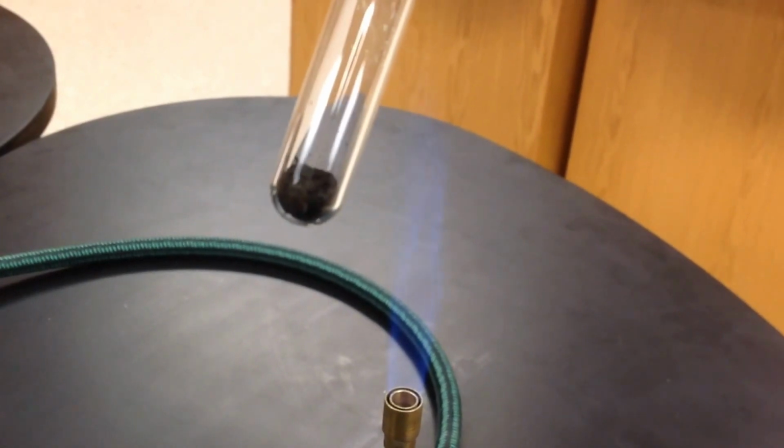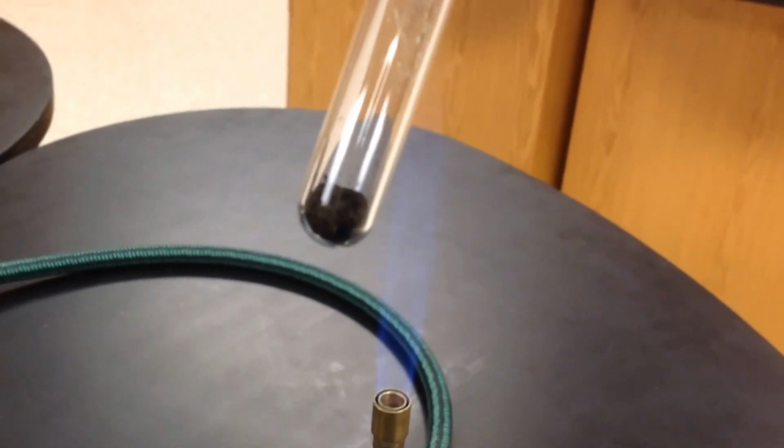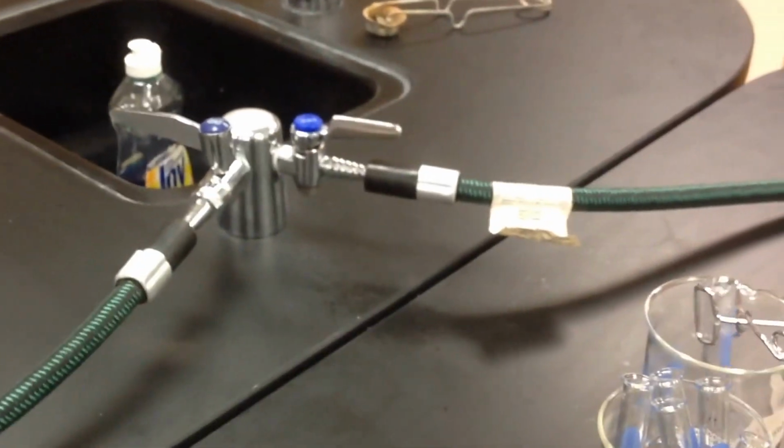And there you have it. That's what happened afterwards. Write your observations. So set that down. Shut my Bunsen burner off.